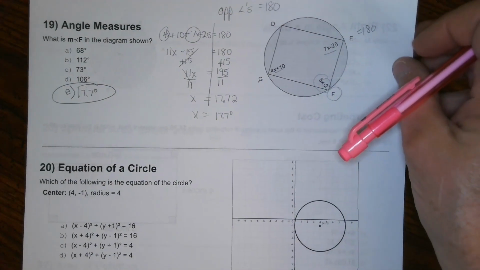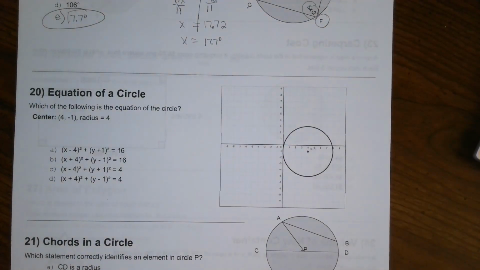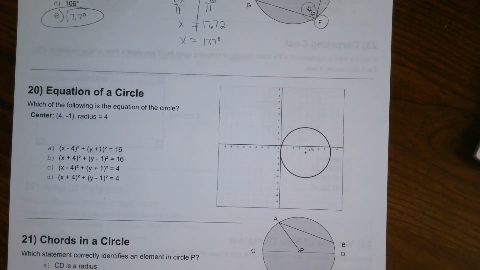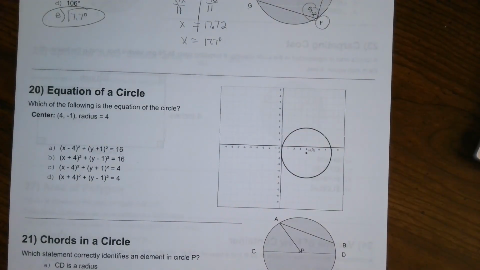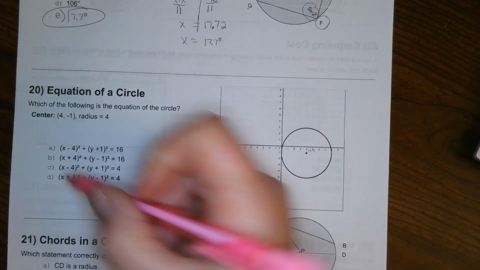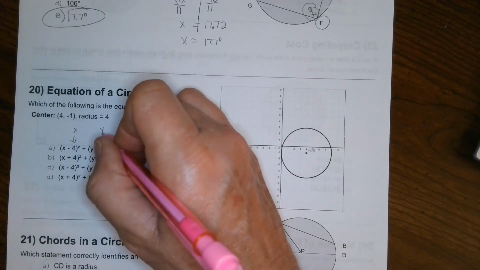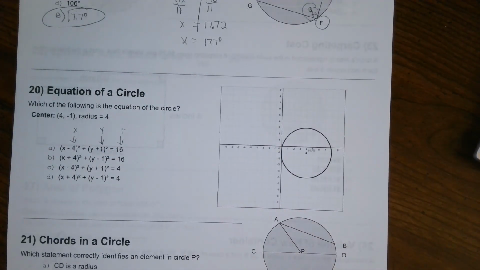Let's take a look at equation of a circle. Back to circles. They skipped around. Which of the following is the equation of the circle? So we saw in our number 18 the equation of a circle is this guy down here. Okay? And I told you that this was your x coordinate, this was your y coordinate, and that this was your radius. All right?